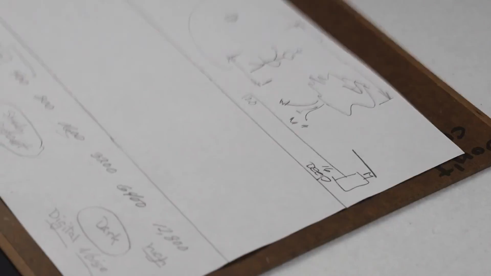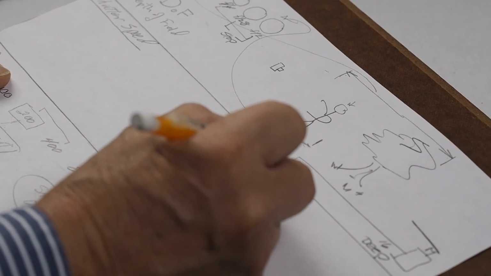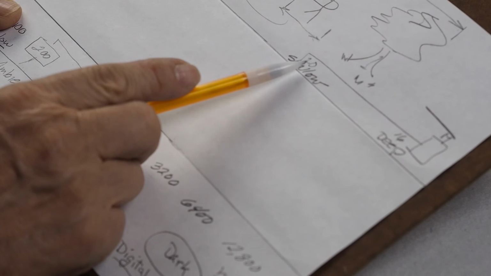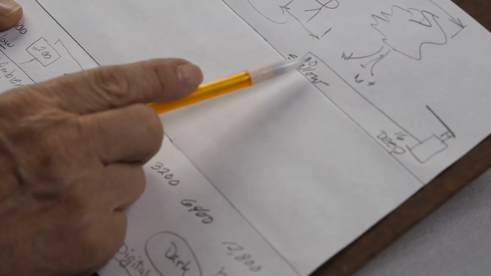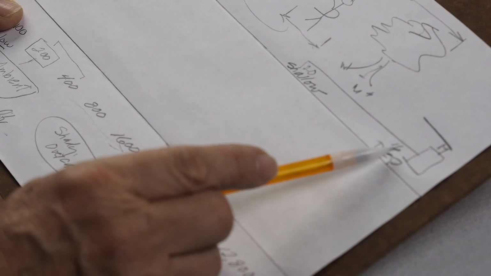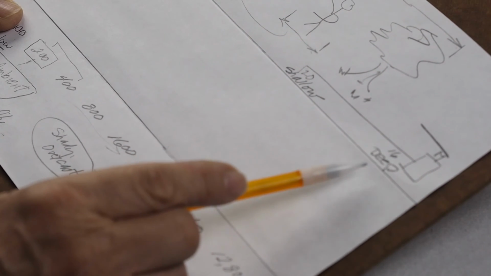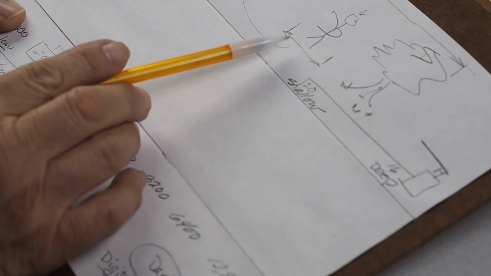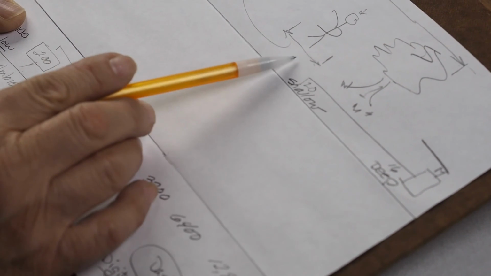Deep. However, this is referred to as the shallow end of the pool. So an aperture of 2.0 renders a shallow depth of field. An aperture of 16 renders a deep depth of field. A lot in focus, deep depth of field. Shallow depth of field, not so much in focus.